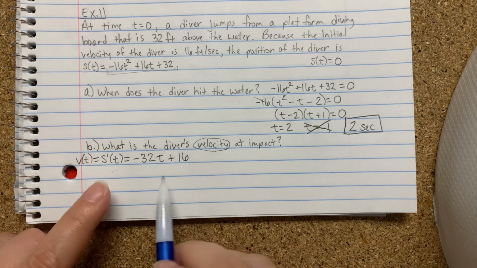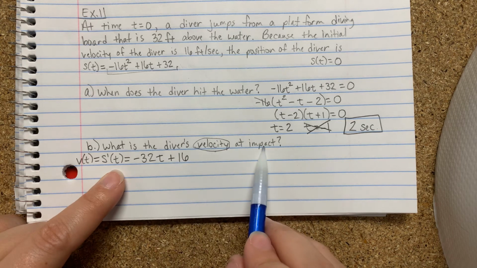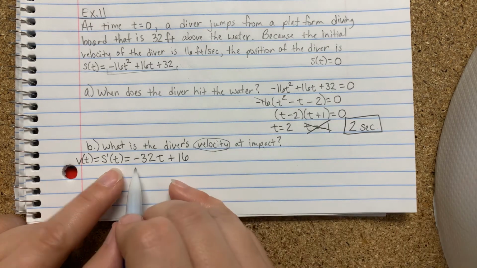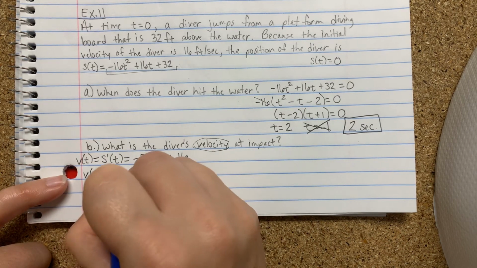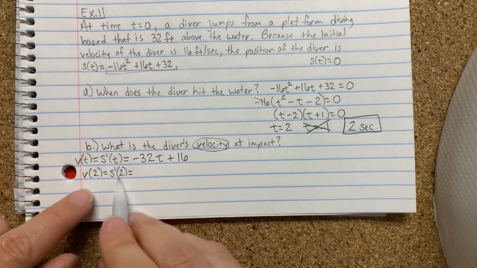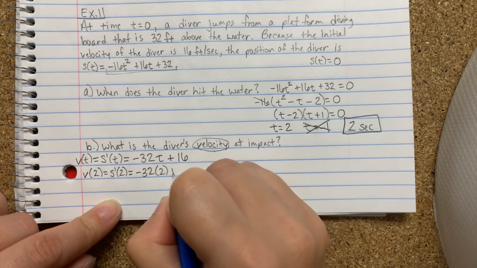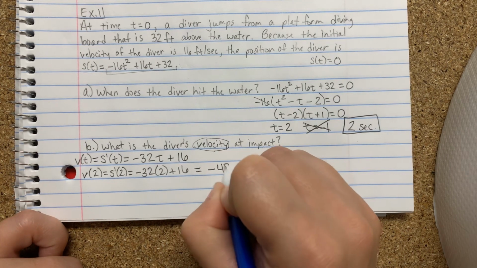Now they want to know what is the diver's velocity at impact. Impact was when they hit the water, and they hit the water after 2 seconds. So I need to know what v of 2 is, which is S prime at 2. That'd be negative 32 times 2 plus 16. So negative 64 plus 16 is negative 48.